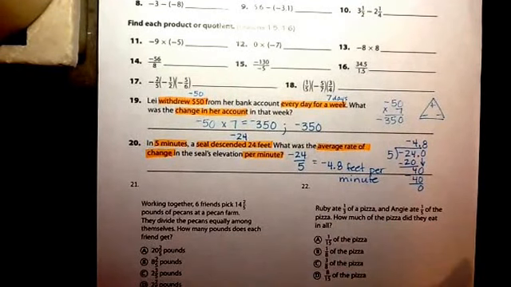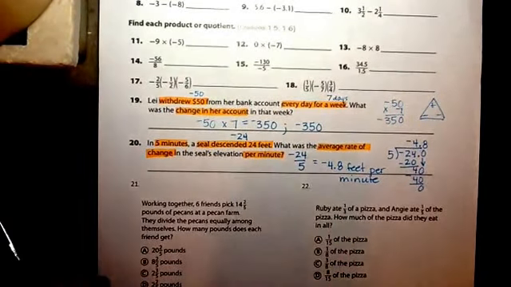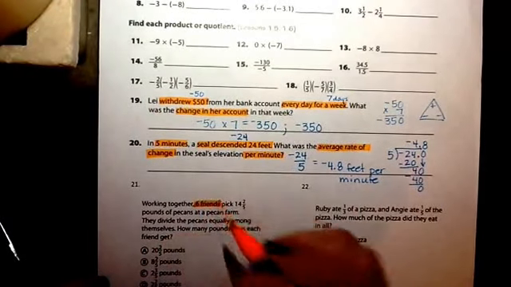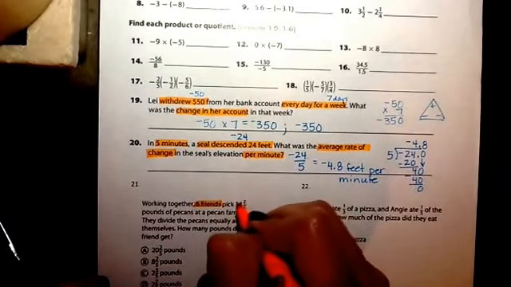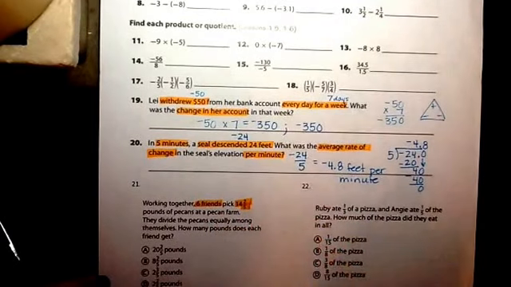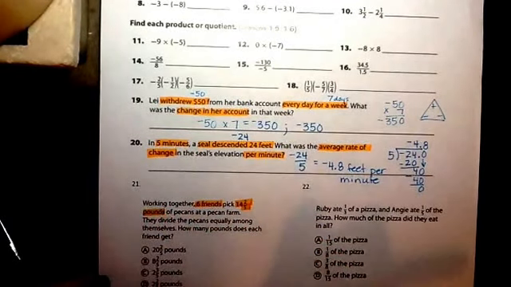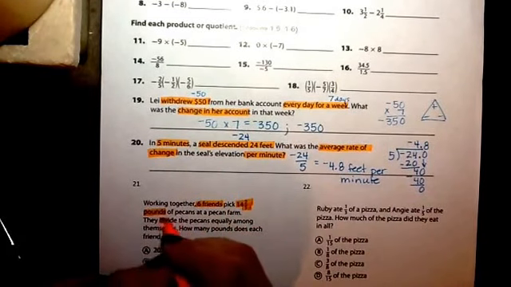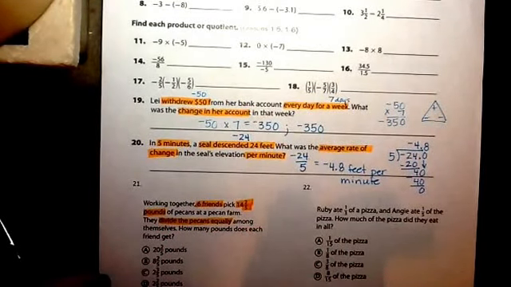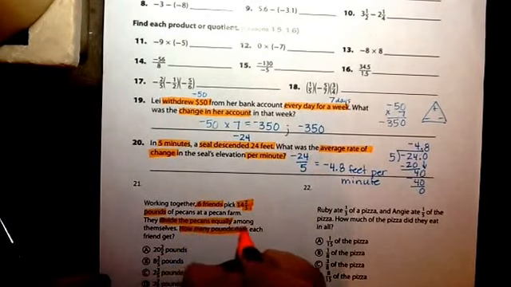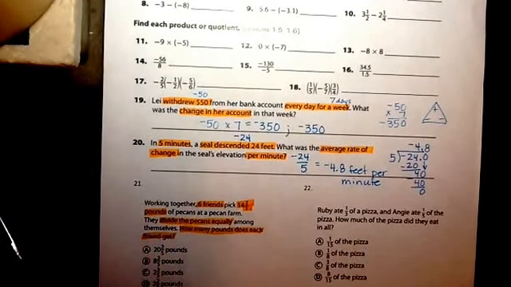Number 21. Working together, 6 friends pick 14 2/5 pounds of pecans at a pecan farm. They divide the pecans equally among themselves. How many pounds does each friend get? So again, if I'm going to highlight some keywords here, there are 6 friends, that's important, and they are picking 14 2/5 pounds of pecans, and they're dividing those pecans equally, and you're trying to figure out then how many pounds does each friend get.